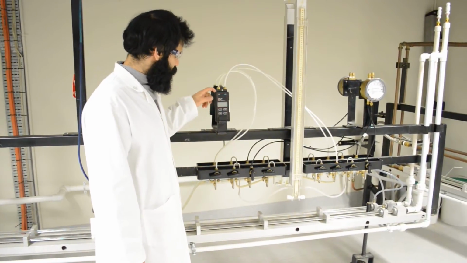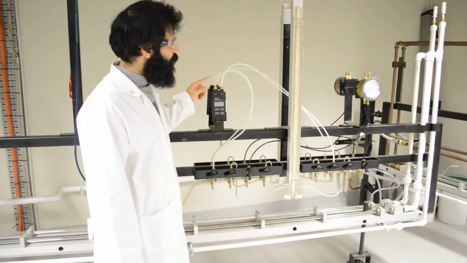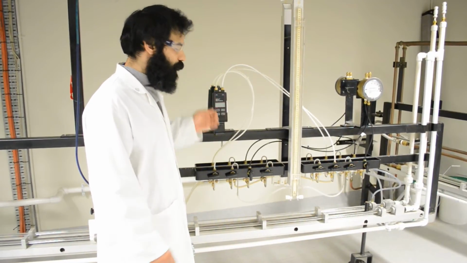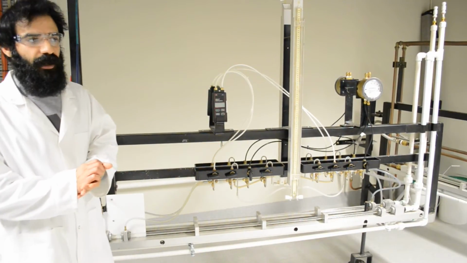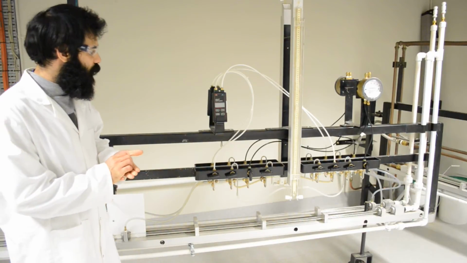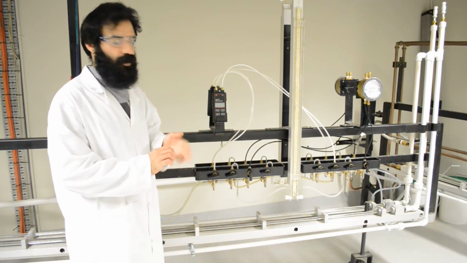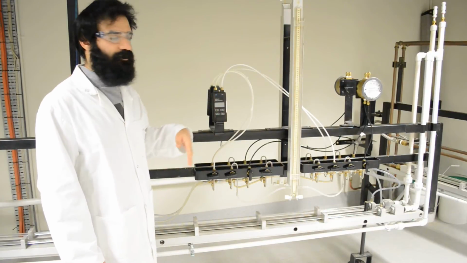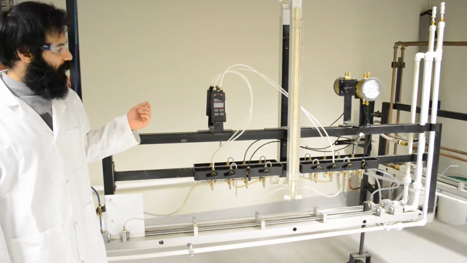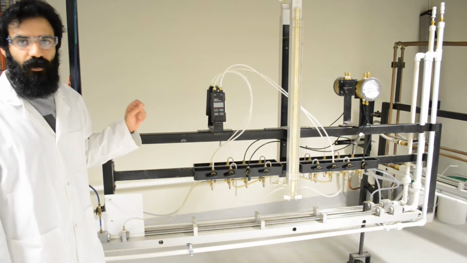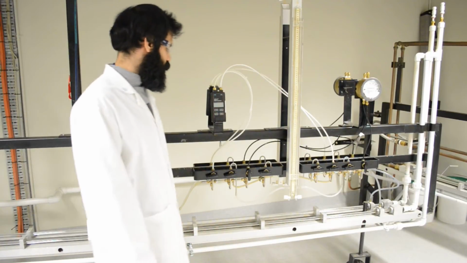And also for the pressure indicators, we just write down the units. We just write down the readings directly with the units that we read here, because later we use an Excel file that automatically converts all the units to SI units.